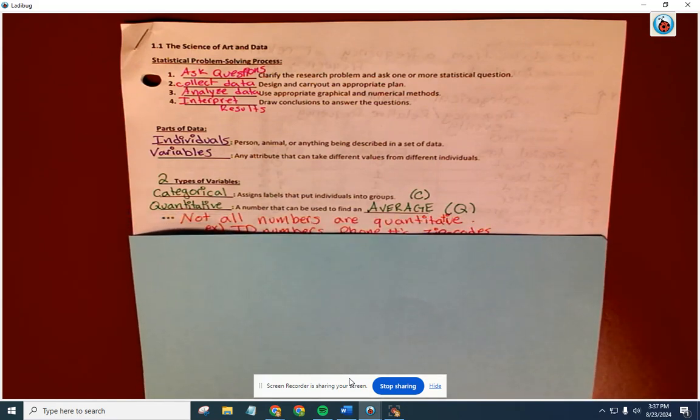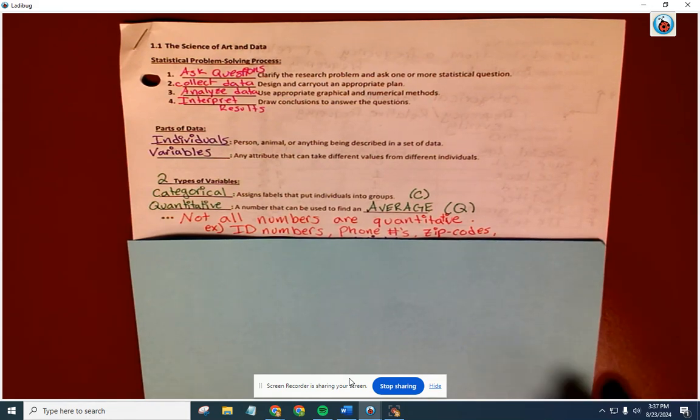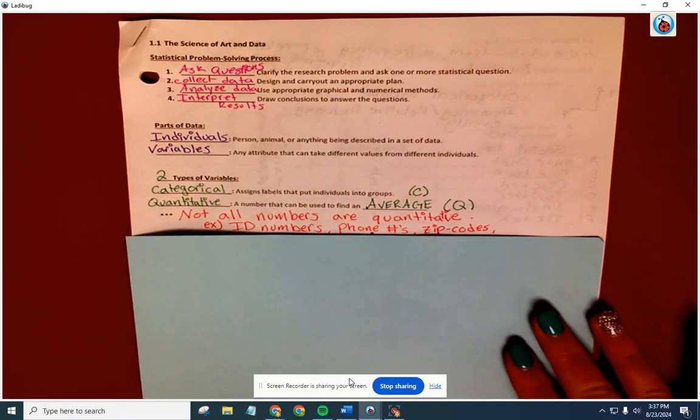With that, next up is quantitative. Some people call it quantitative, some people say quantitative. I will use both. So quantitative is a number that can be used to find an average. Now that's really important because there are certain numbers about people, such as identification numbers, that don't make sense to take the average of. A couple of these examples would be ID numbers, phones, zip codes, things like that. It doesn't make sense to take the average of those numbers.